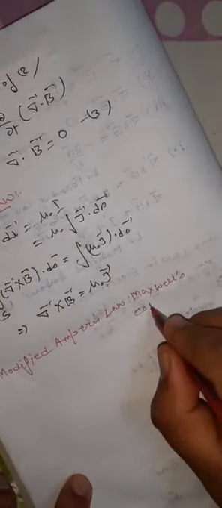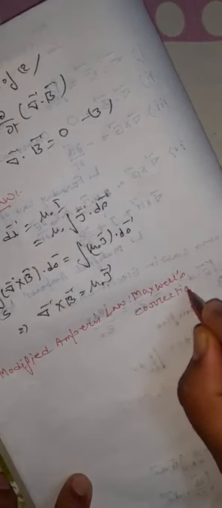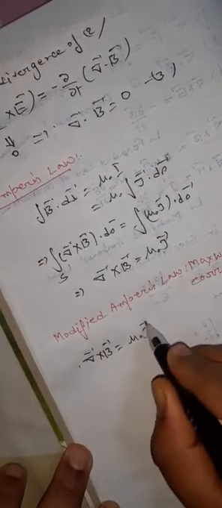Modified Ampere's law, or Maxwell's correction. As we know from Ampere's law, we have curl B is equal to mu naught J. This is our equation 1.